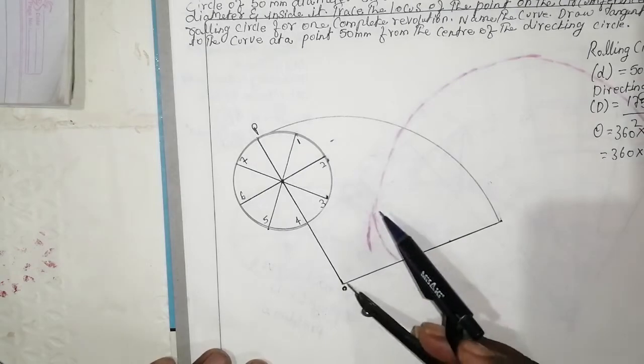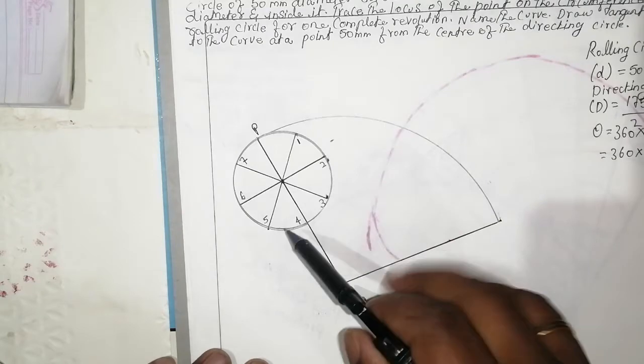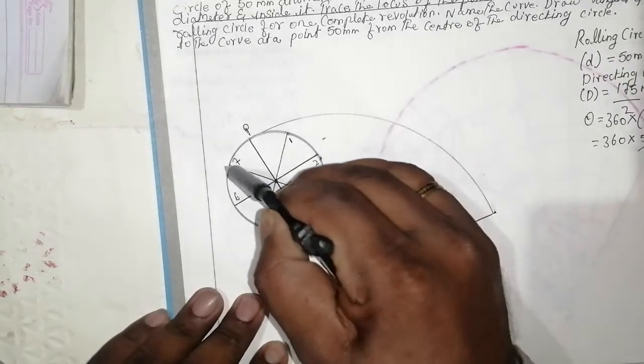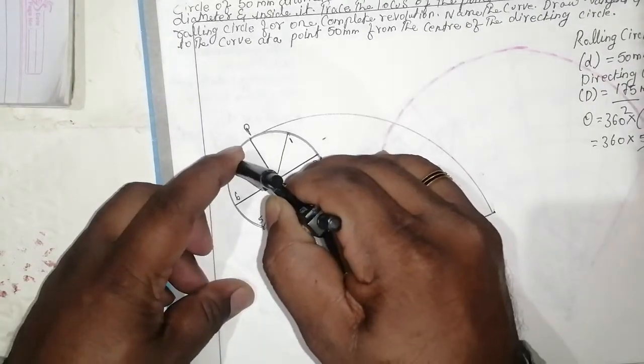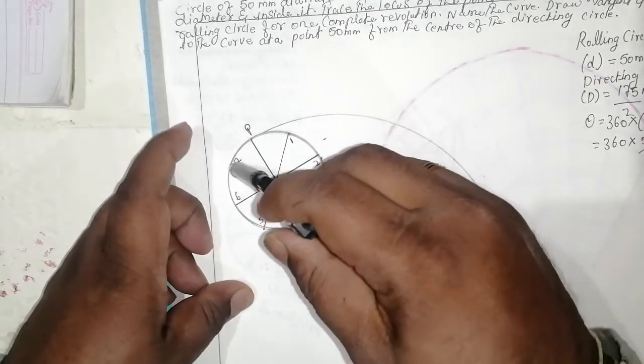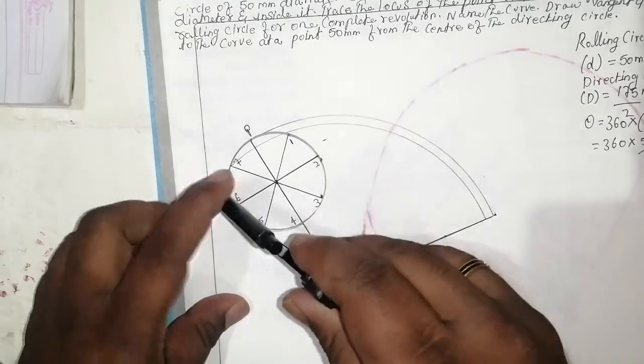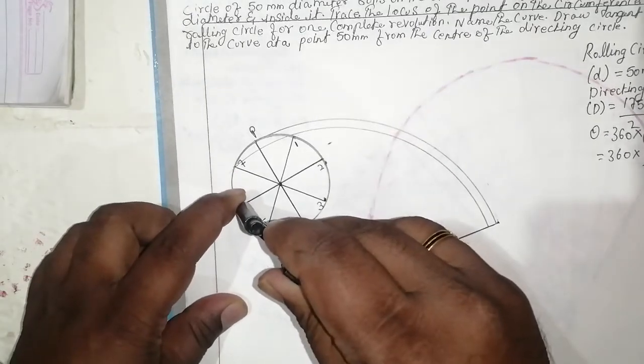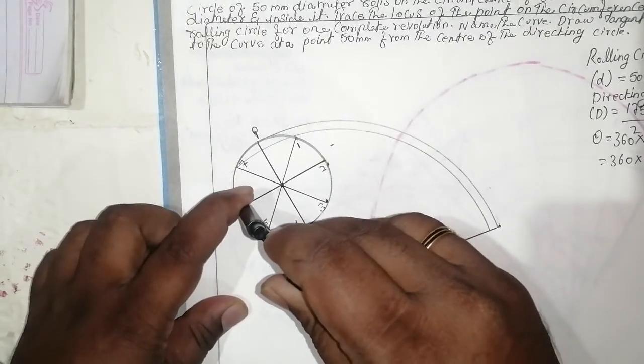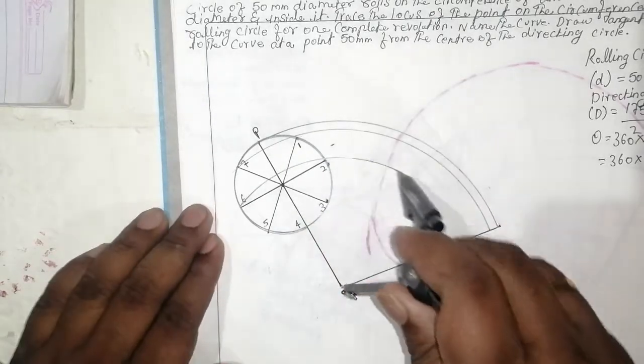I have already taken it like this. So I'll go from O to 7, one arc, and O to 6, one more arc.